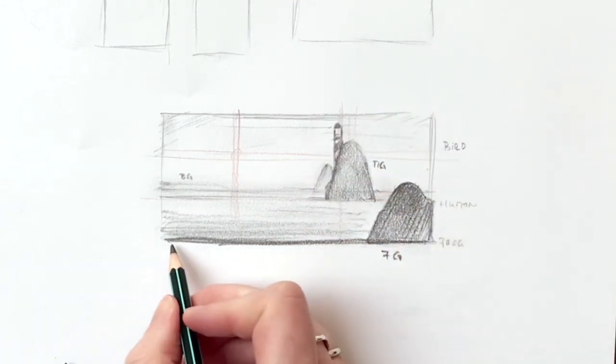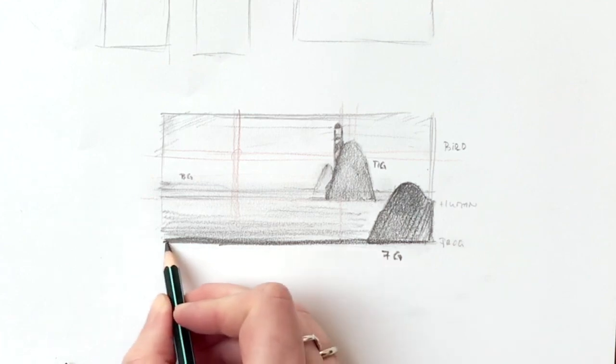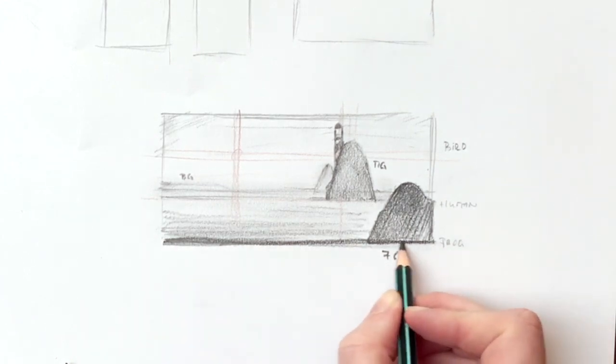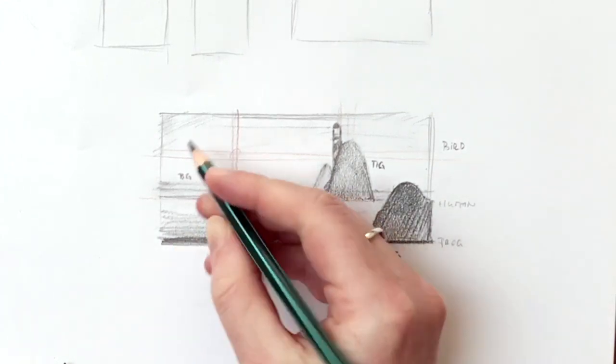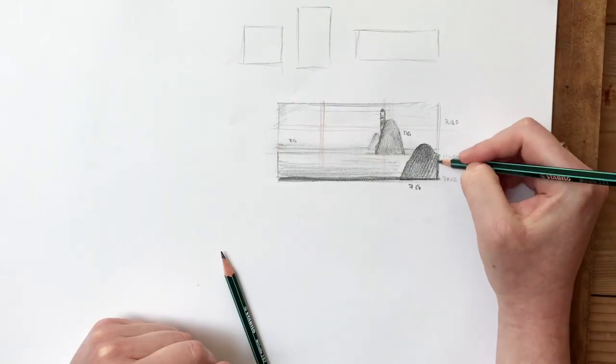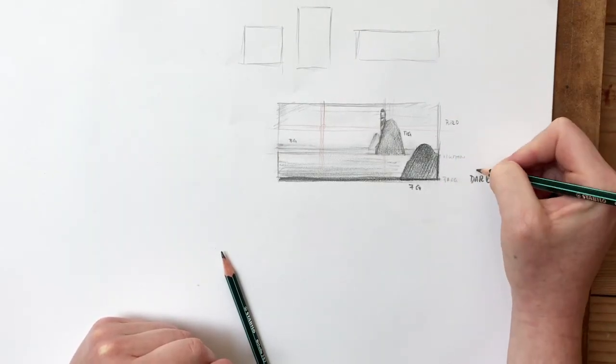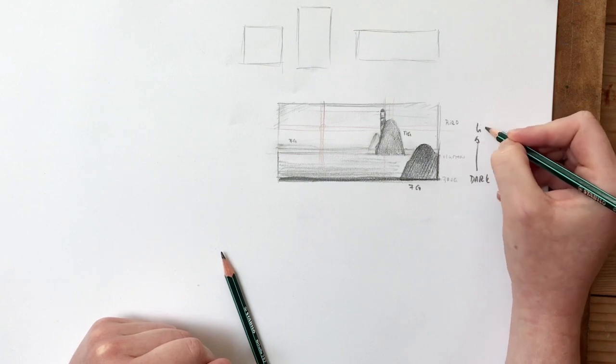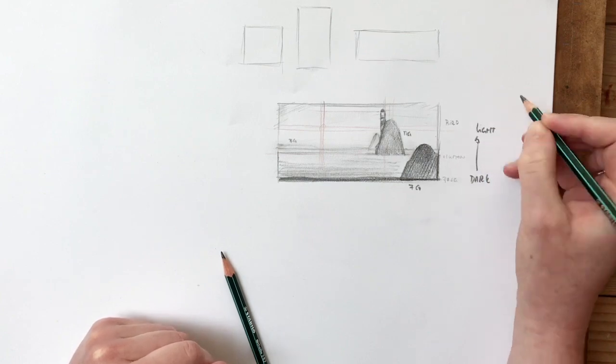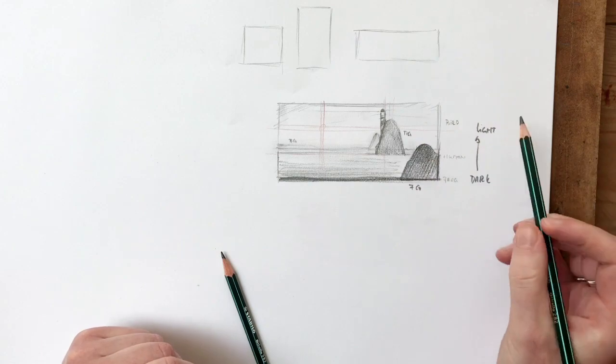And then it looks like you're dragged into this illustration, right? So you work from dark to light, and then the lightest parts are in the background.